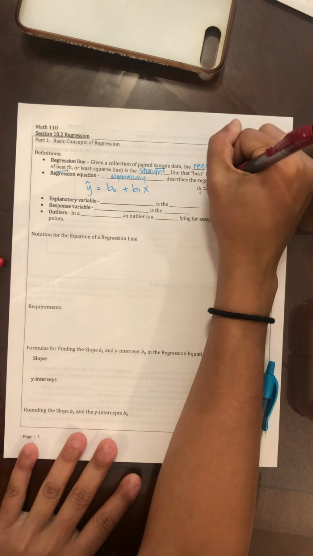A linear regression model isn't a good model. I'm just going to say that by common sense, like, don't write common sense, but I'm just saying it's not a good model. Like, think about it.